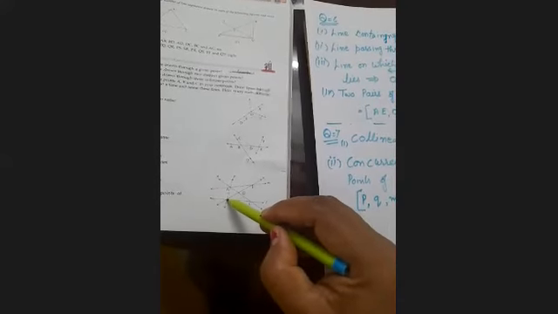Second is point B. Now you can see at point B, three lines are intersecting at one point.